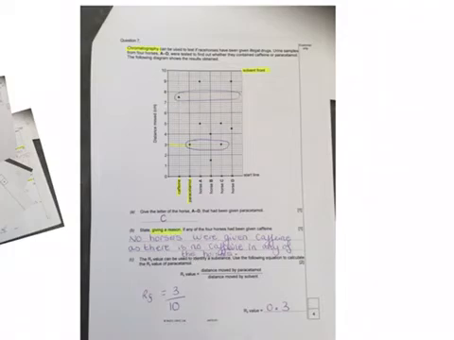Then the final question says, calculate the RF value used to identify substances, using the following equation to calculate the RF value of paracetamol. So how far did the solvent move from the start to the finish? That's 10. How far did the paracetamol move? That's 3. So 3 divided by 10 equals 0.3.